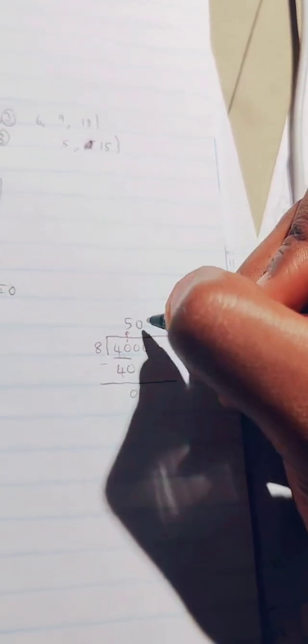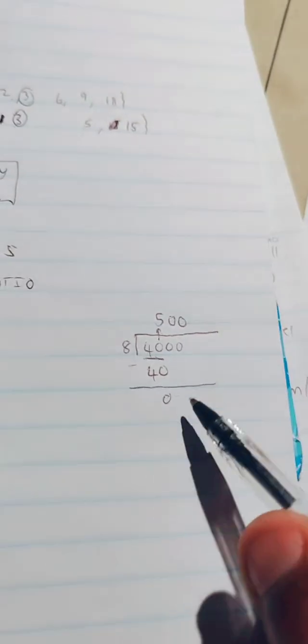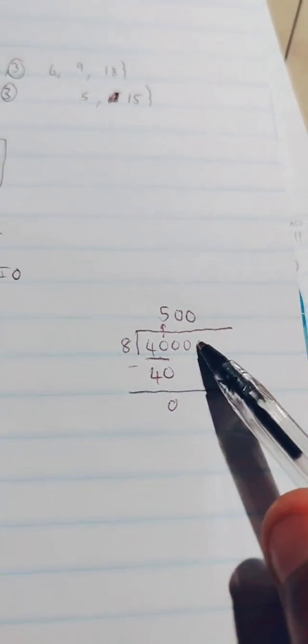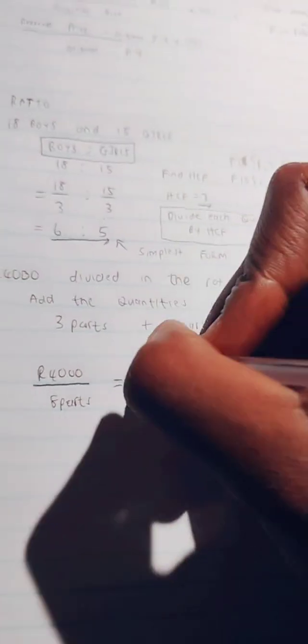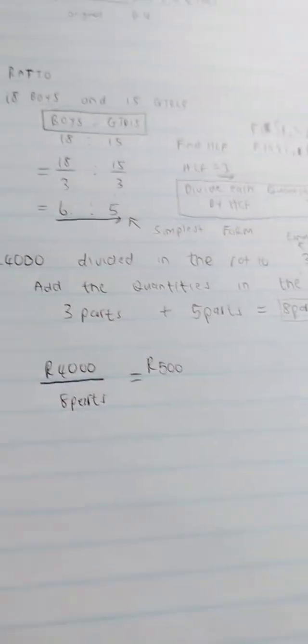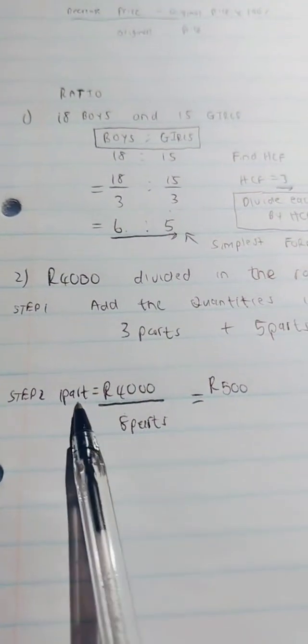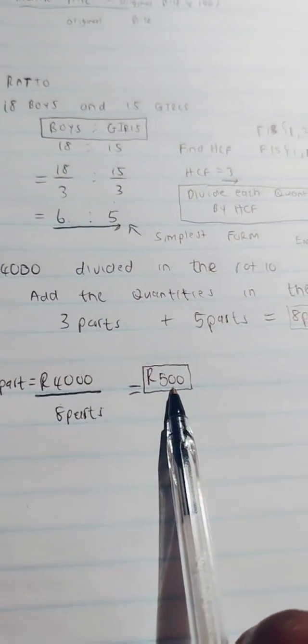So that would be 0, 0, 0. So 4,000 divided by 8 is 500, guys. Hopefully we see that. 500 rand. This is a representation of what 1 part amounts to. 1 part is 500.